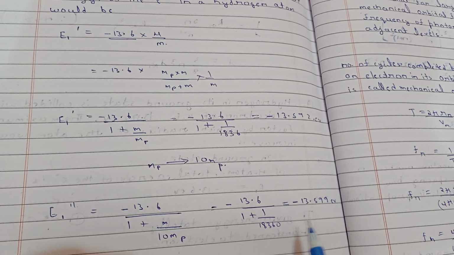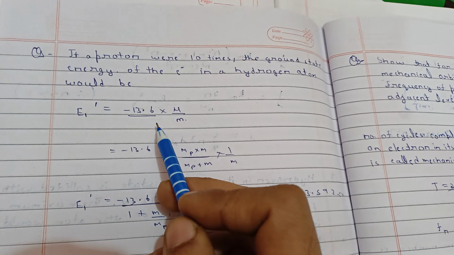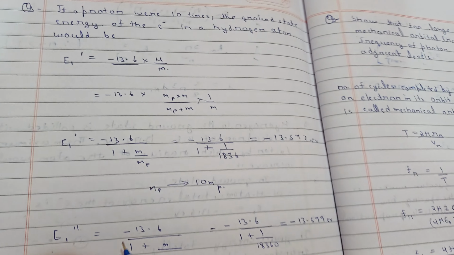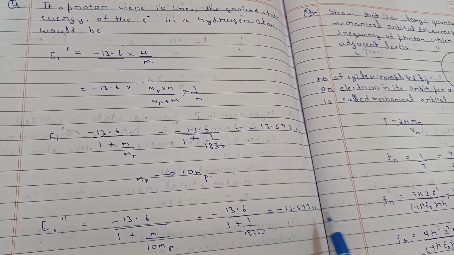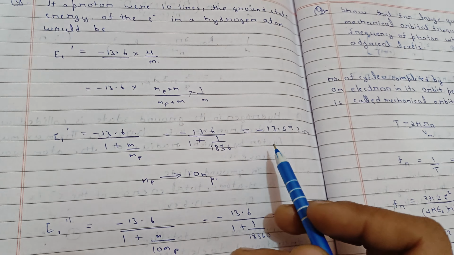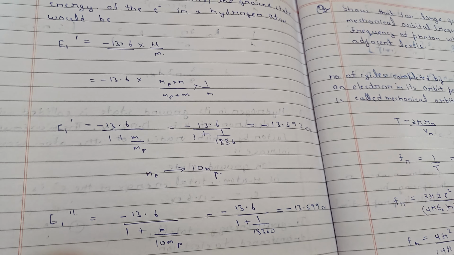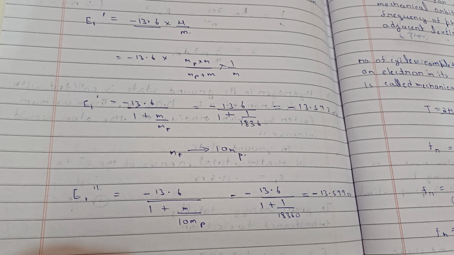And when it is becoming very large, it will reach minus 13.6, which is the generalized case when we are considering that the mass of the nucleus is infinite times the mass of electron. Then it will become minus 13.6. So you must remember this result, that as the mass of the nucleus is increasing, it will reduce the ground state energy. So in the next lecture, we will also discuss some more questions.